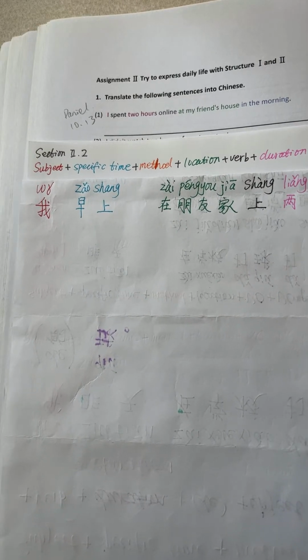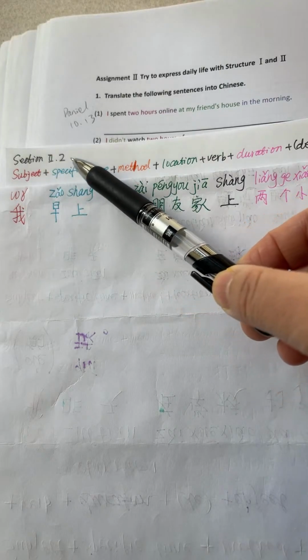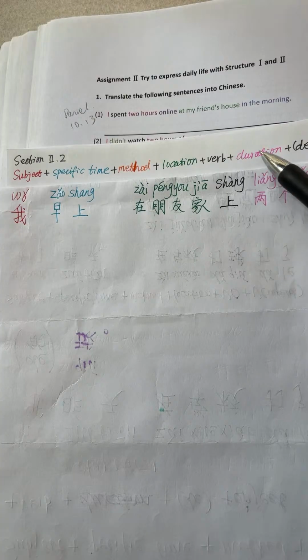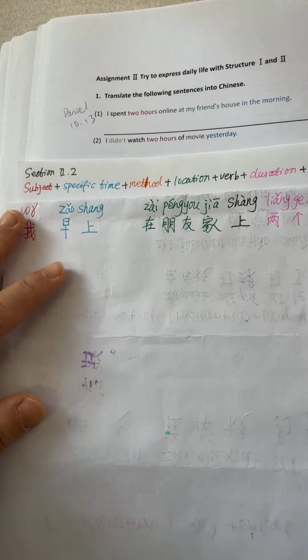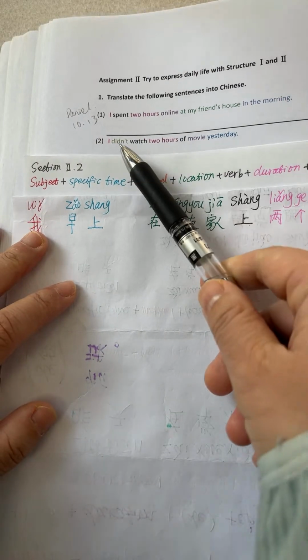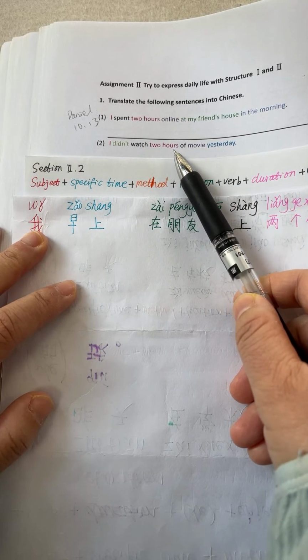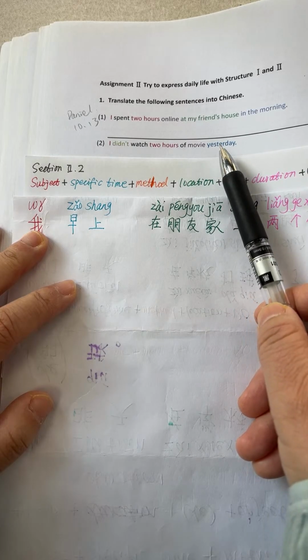This is very important. You should exactly follow the Chinese order. Don't use your English brain. 好了，没有问题。好，我们看下一个。下一个是 I didn't watch 2 hours of movie yesterday.